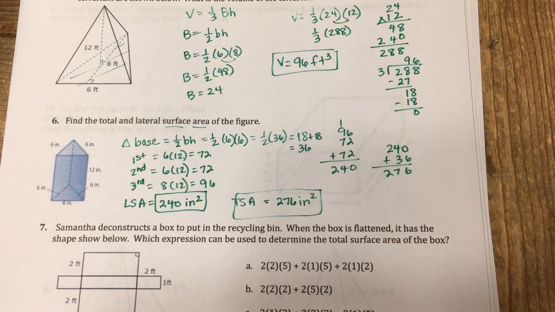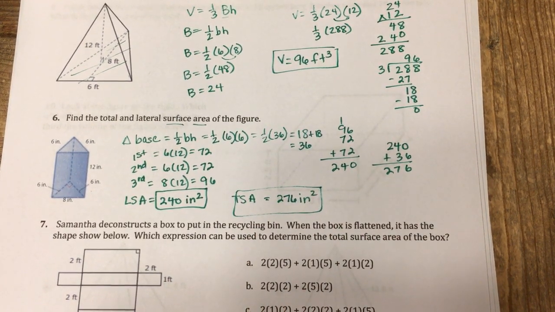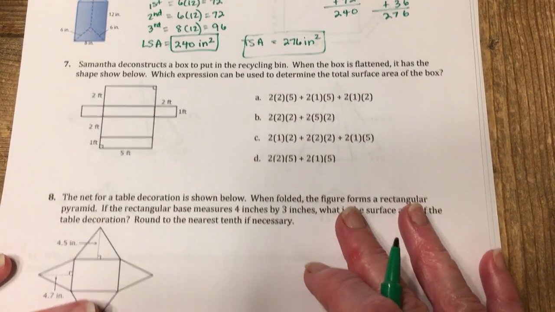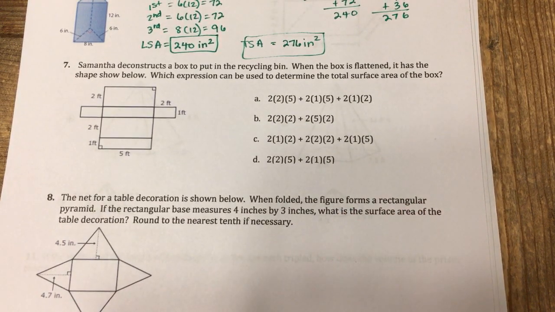The total is 276. All right, number 7 says Samantha deconstructs a box to put in the recycling bin. When the box is flattened, it has the shape shown below. Which expression can be used to determine the total surface area of the box?